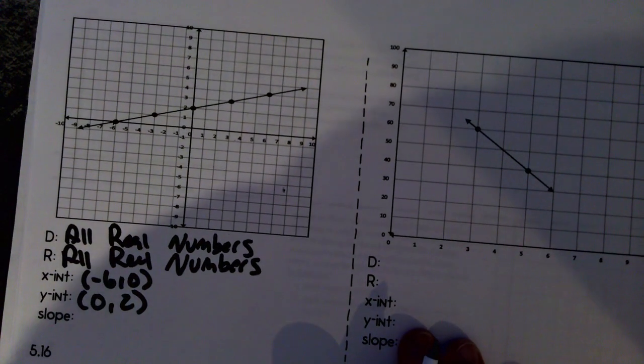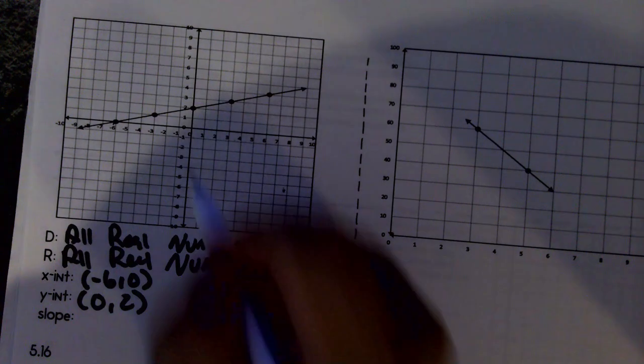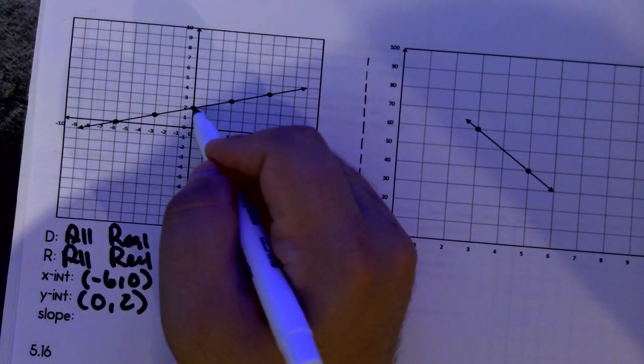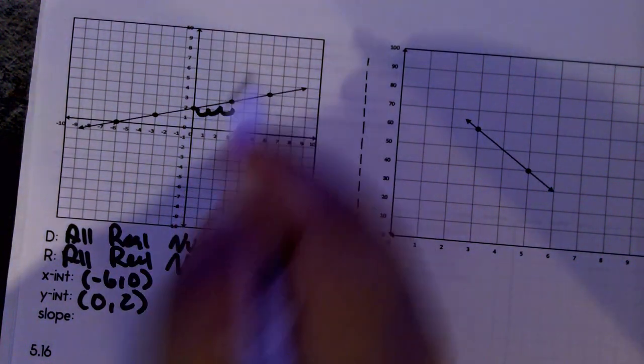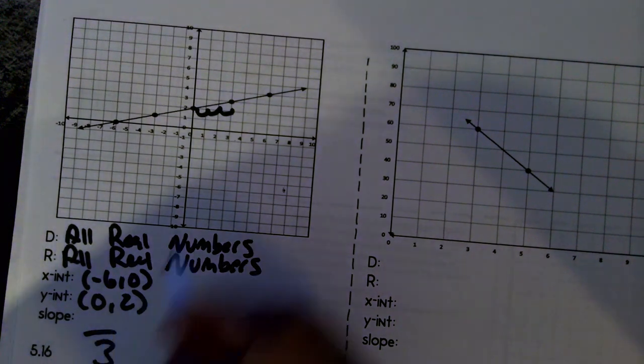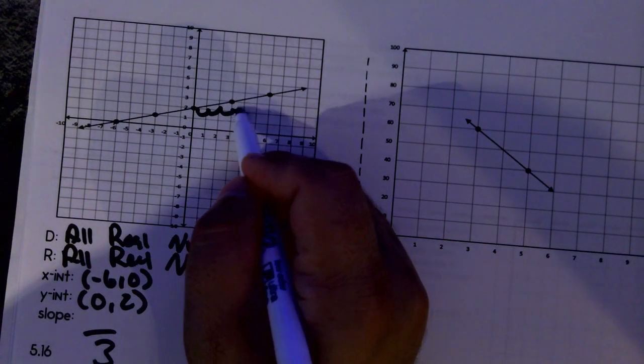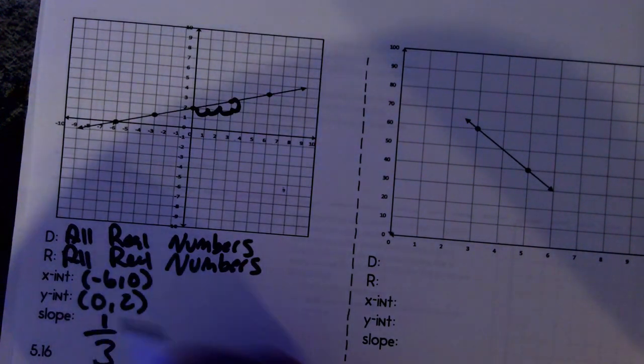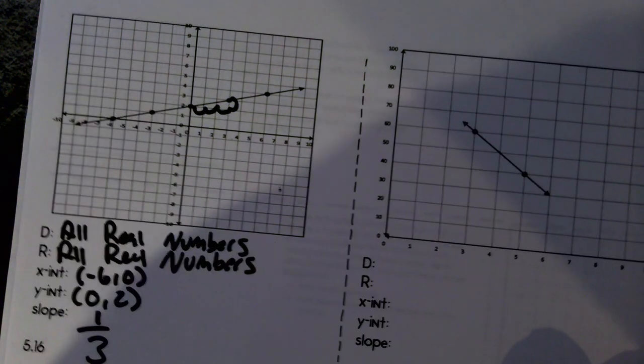All right, and now finally the slope. So what's the rate of change? We can see this is positive. We're going right, change of x is 3, and then the change of y is 1. We're going 1 up. And that's our slope.